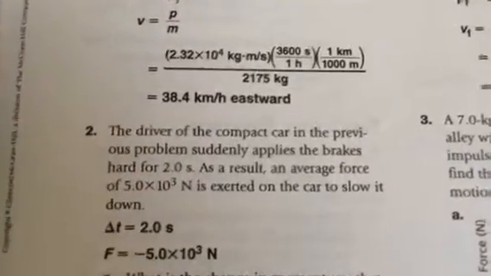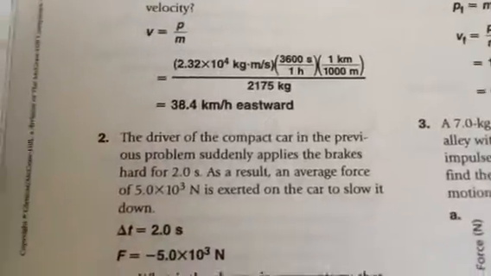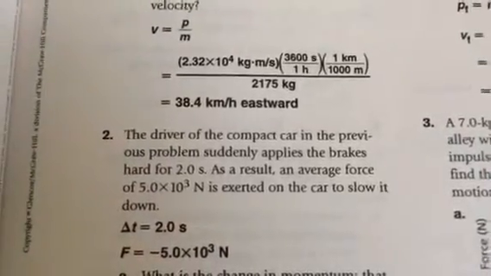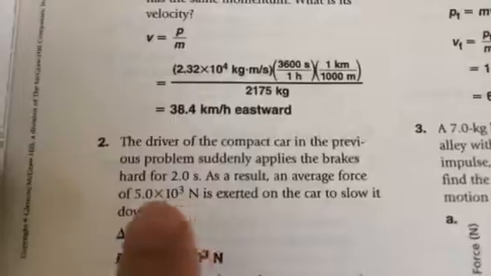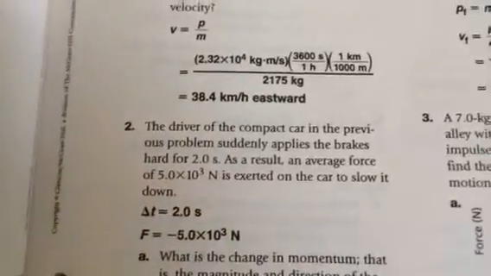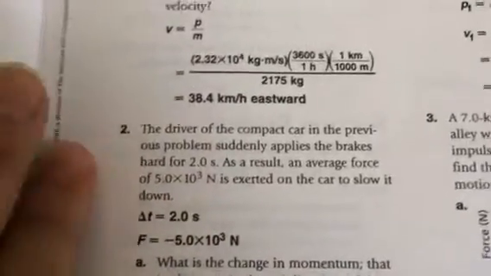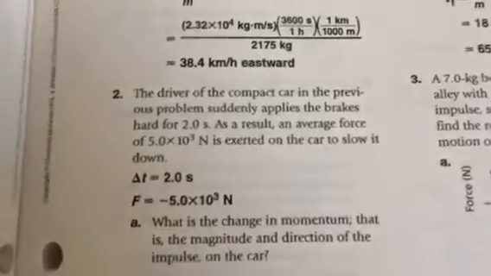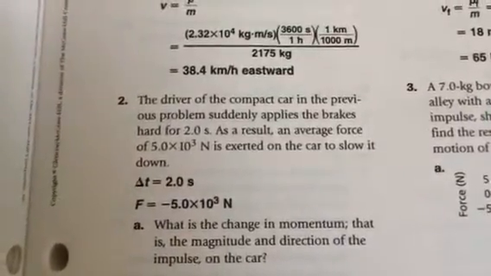Next problem, number 2. We have this car, same car from before, hits the brakes for 2 seconds, and we have a force. And we want to know what's the question?